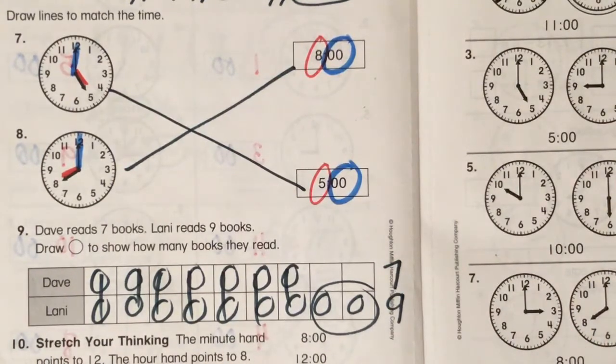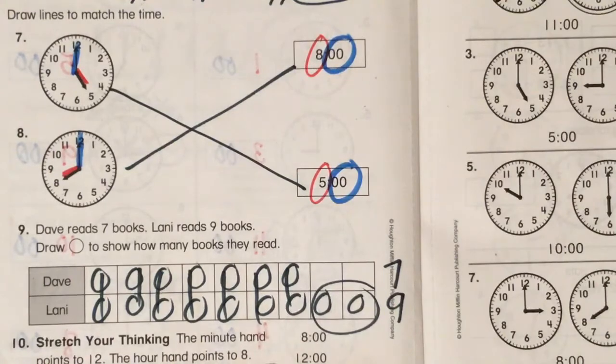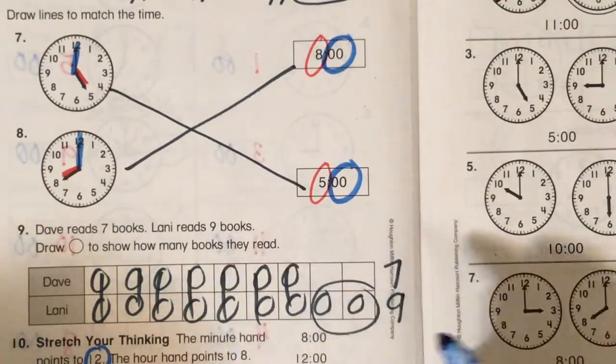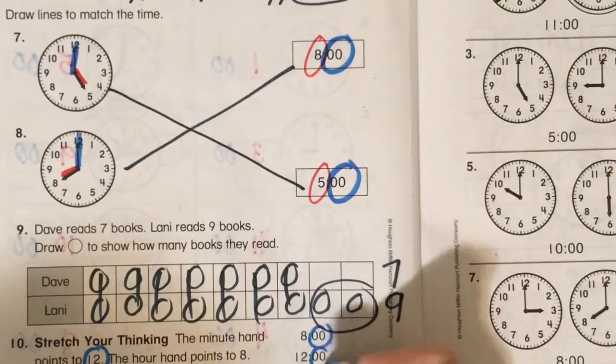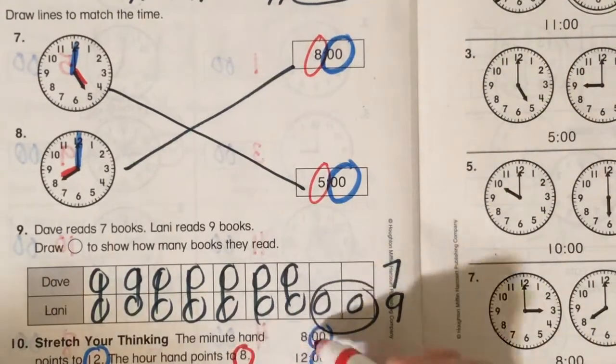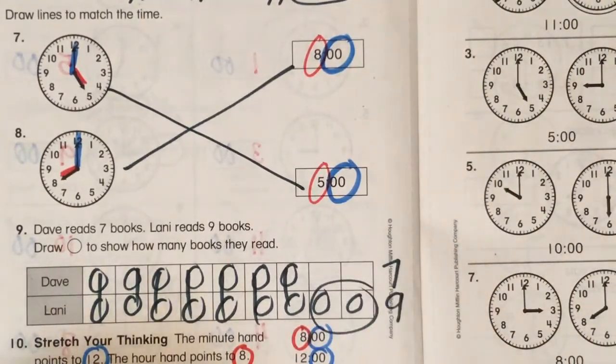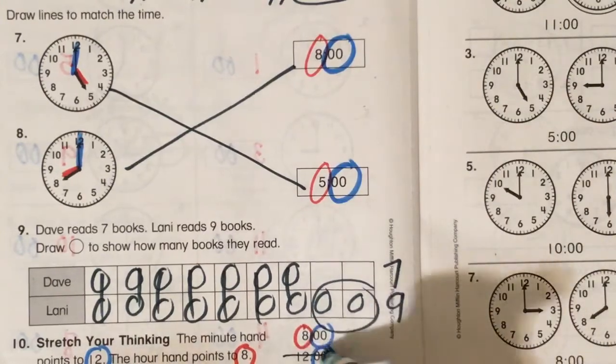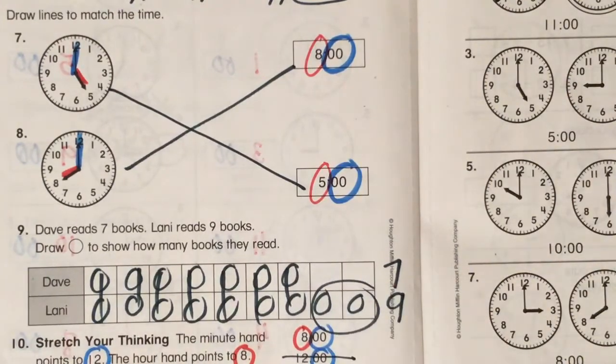Stretch your thinking. The minute hand points to the 12. The hour hand points to the 8. Ring the time the clock shows. If the minute hand points to the 12, that's 0, 0. So they're both 0, 0. Okay? But the short hour hand points to the 8. 8 right there. It is not 12 o'clock.